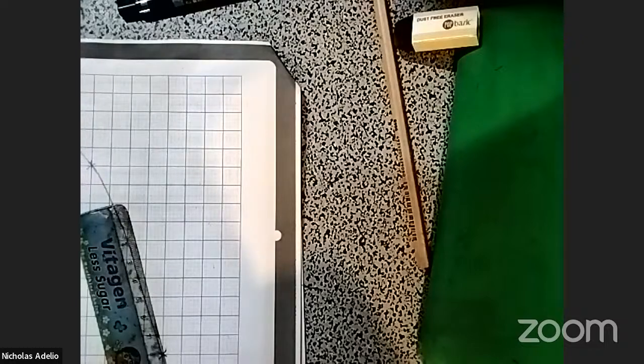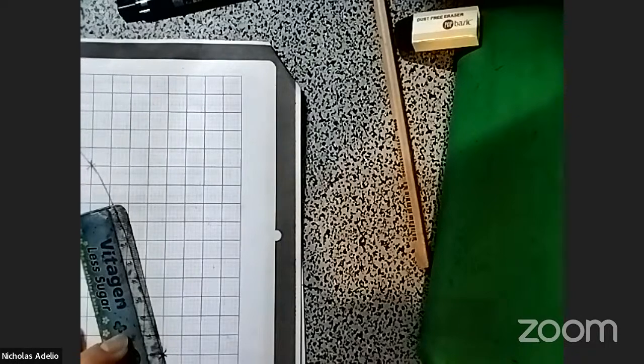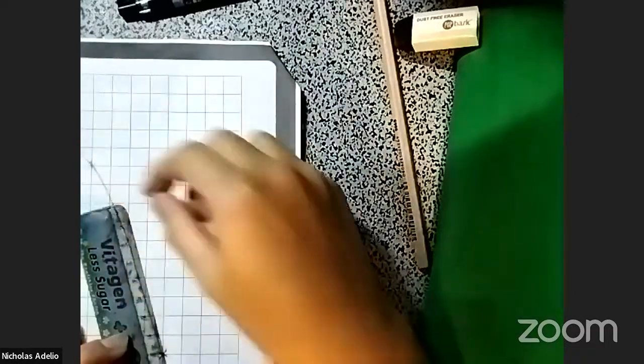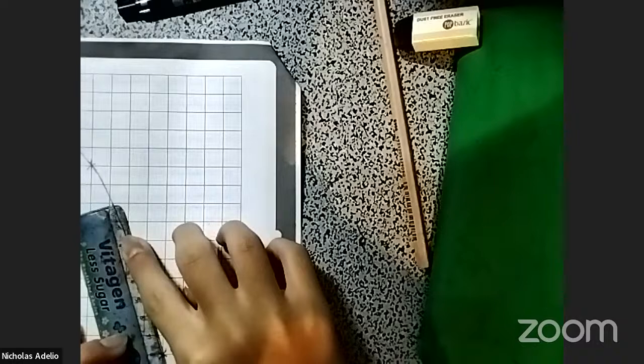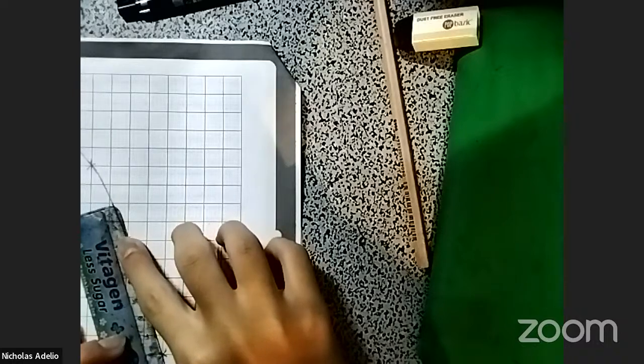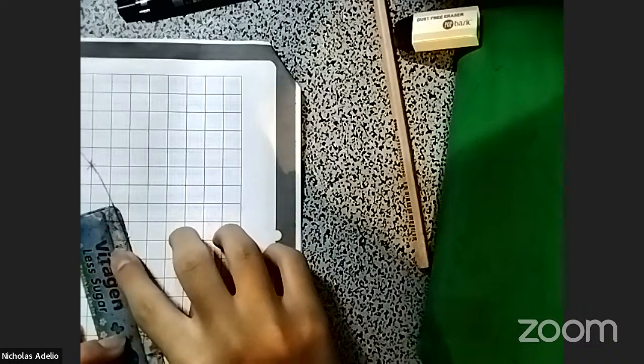Now I'm aiming it up very hard. Look at that. That's still 60, but the x is now 3.9.